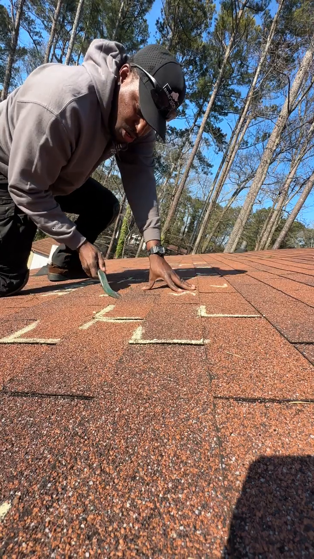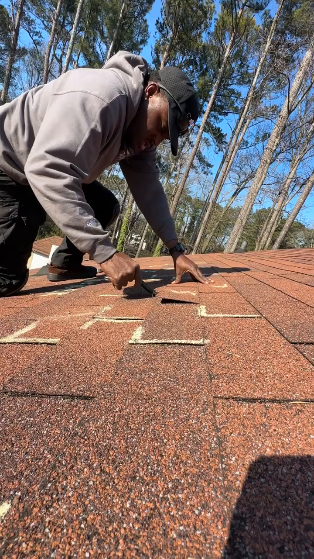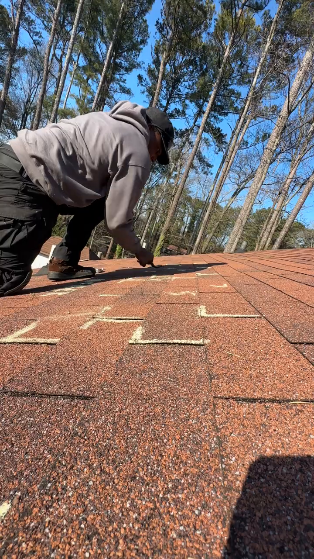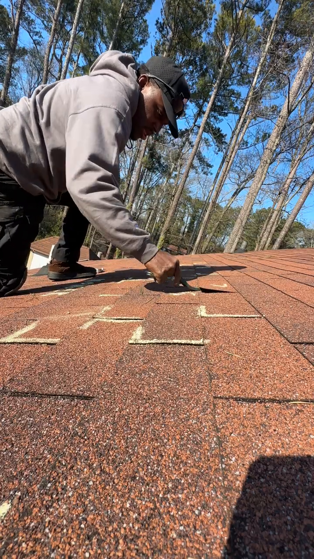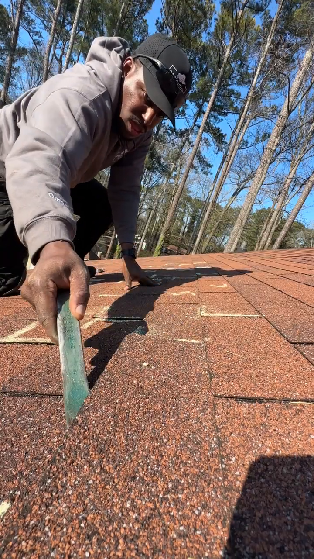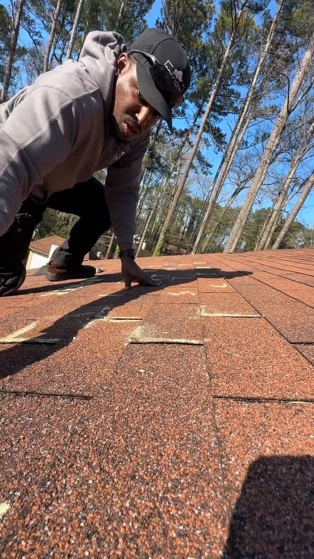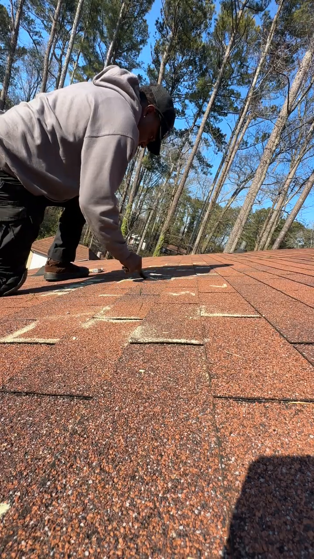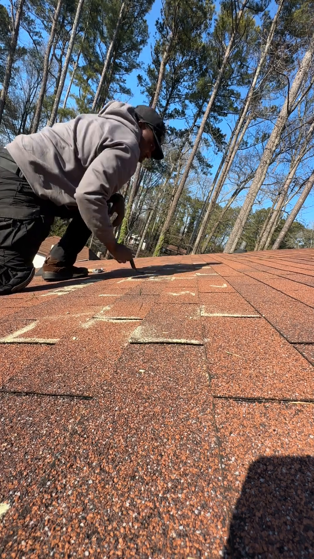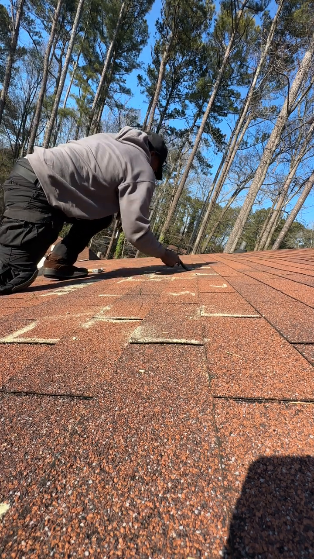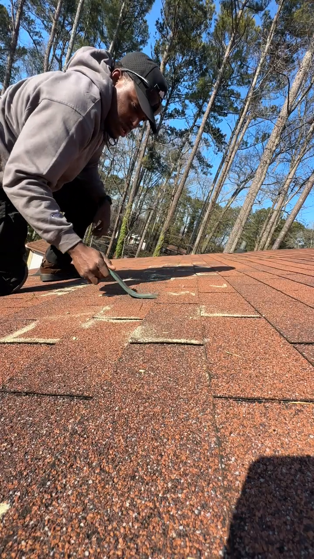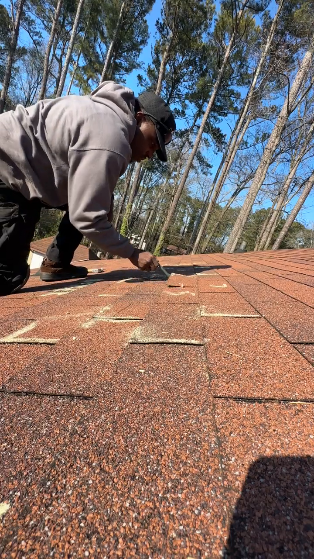Start unsealing the shingles here. All right, gonna start removing the nails.